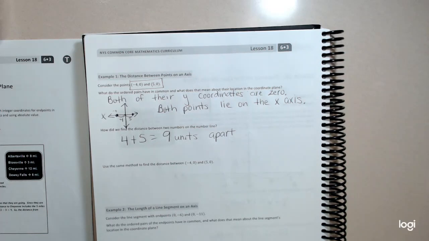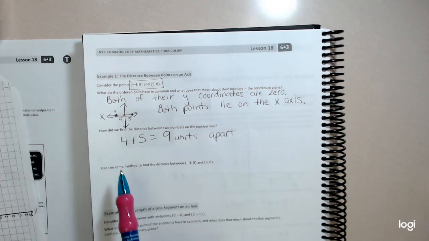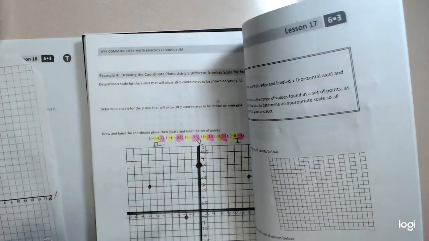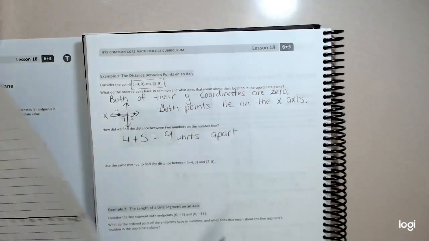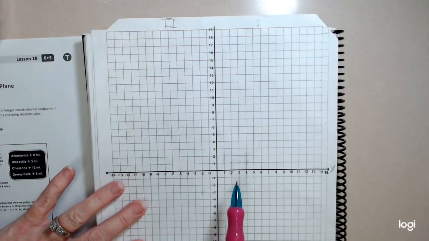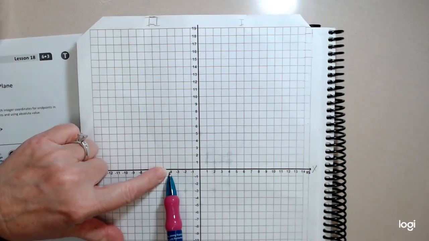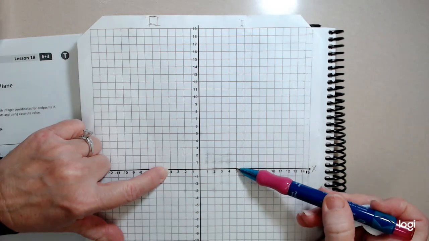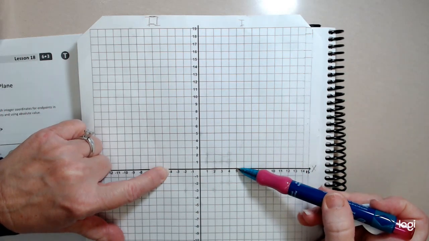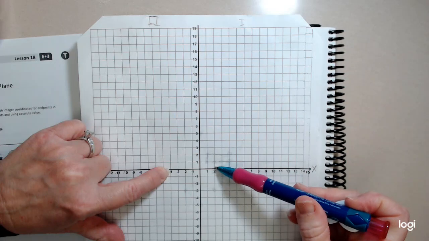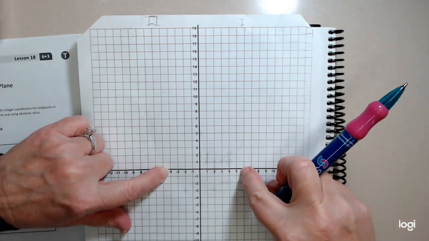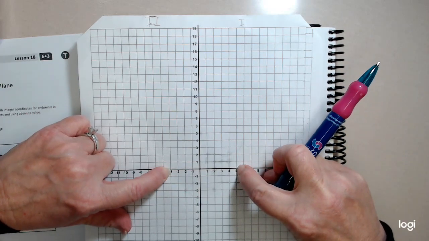Now, the other thing that we can always do in case you have a hard time seeing that is, if you ever have an extra coordinate grid, whether it's from old pages or something copied off, if I go -4, up 0, over +5, up 0, I can always look on my paper and count 1, 2, 3, 4, 5, 6, 7, 8, 9. They are 9 units apart.